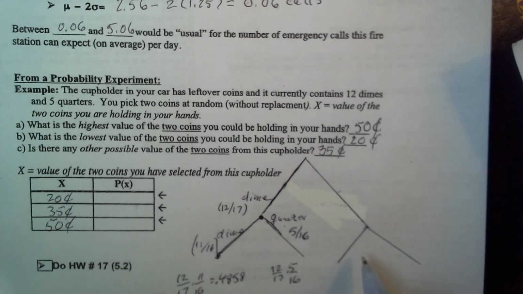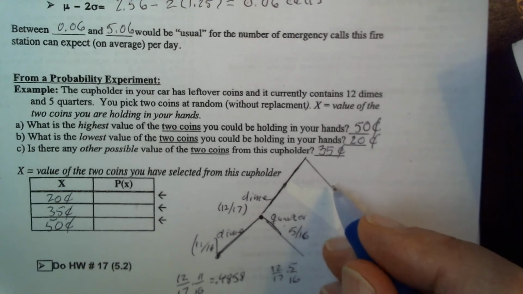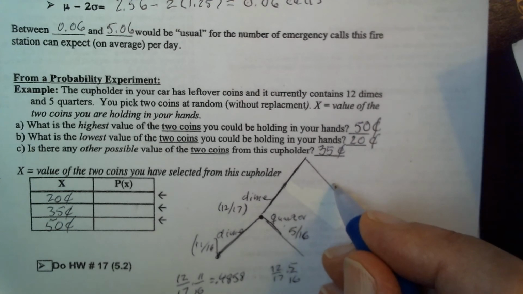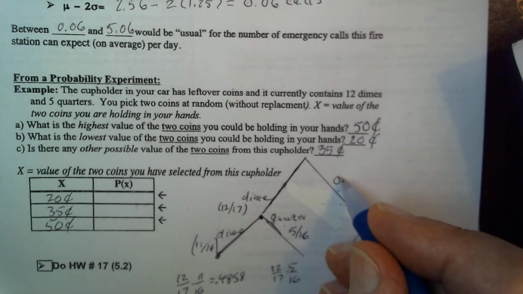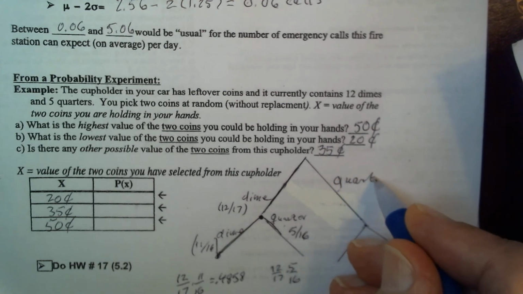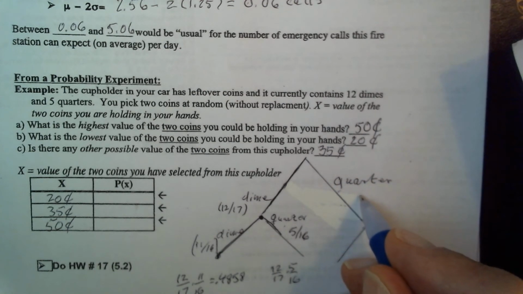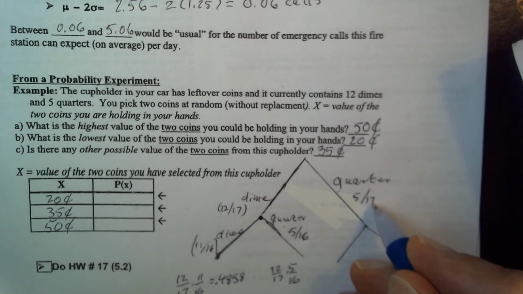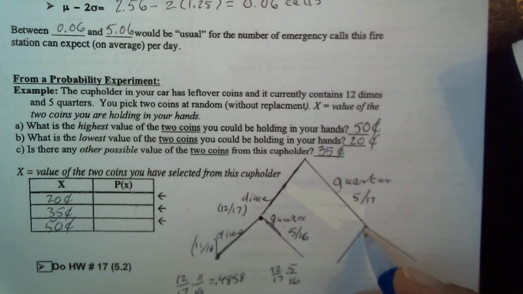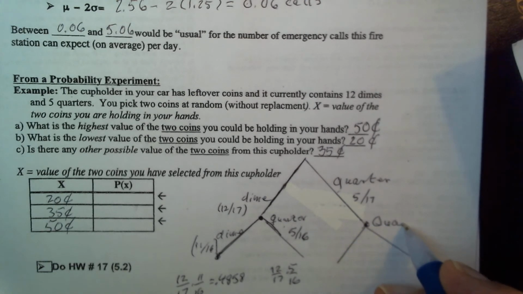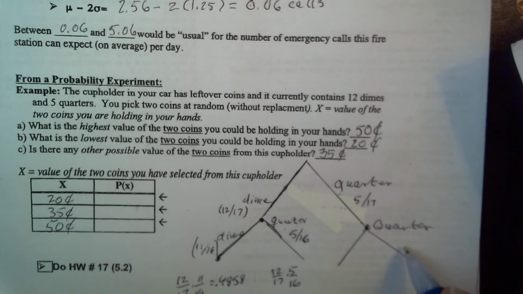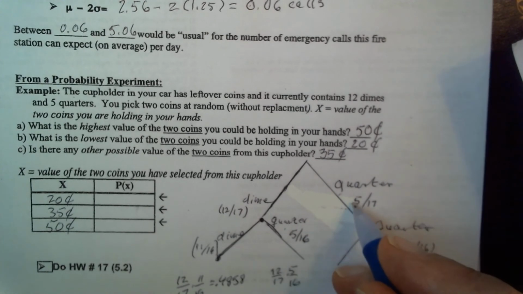Now, here's what happens when you start out with a quarter. Here you have a quarter, and of course that gives you a probability of 5 divided by 17. And then you have another quarter, and there would be now 4 divided by 16, because again, it's without replacement.